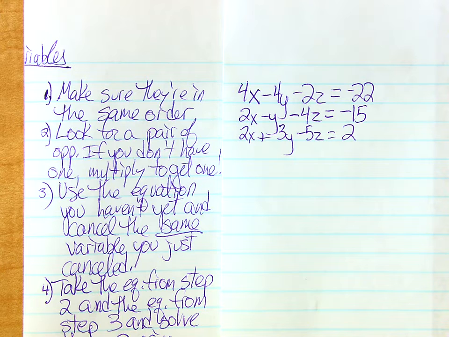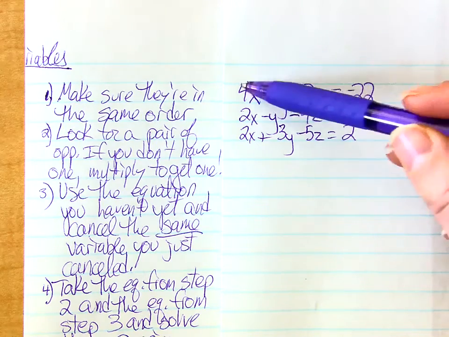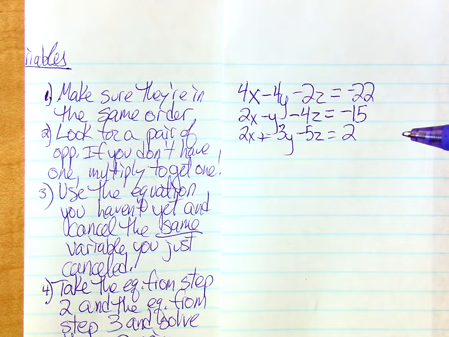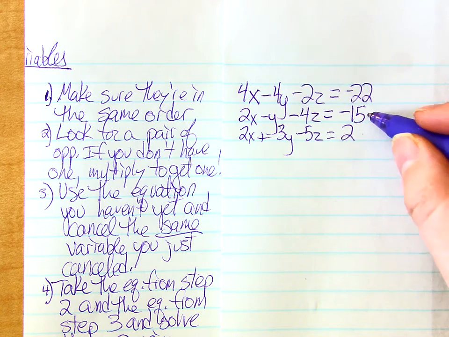Step 2, I want to look for a pair of opposites. If I don't have one, I'm going to multiply to get one. So do I already have any pairs of opposites? No. This time I don't have one automatically. So now you just want to, just like if it was 2 variables, find one that it would be pretty easy for you to get a pair of opposites. Do you see a pair? Second and the last, and what would you do?